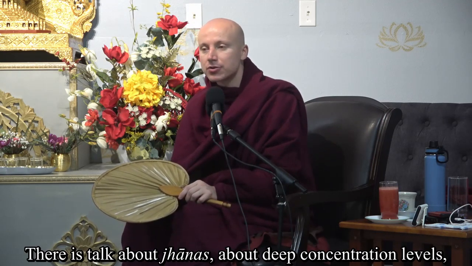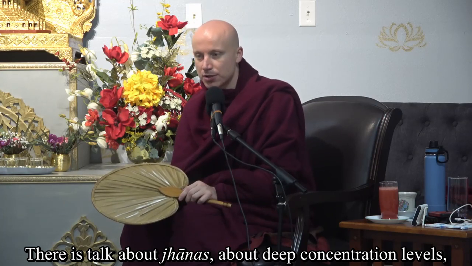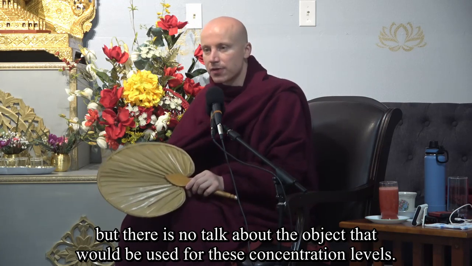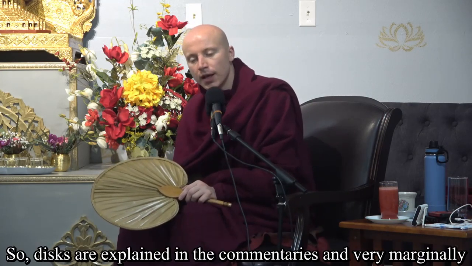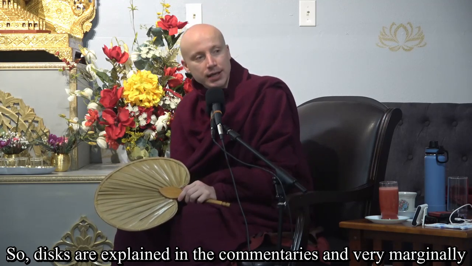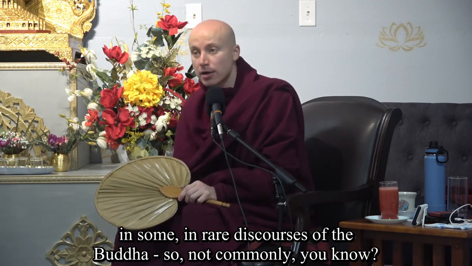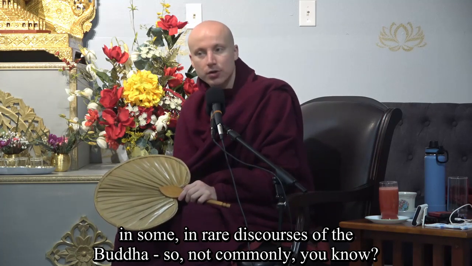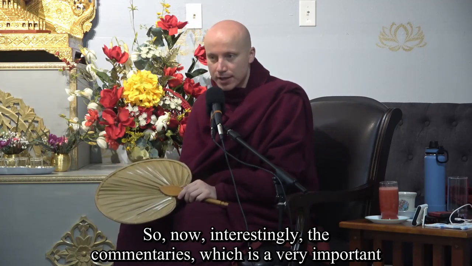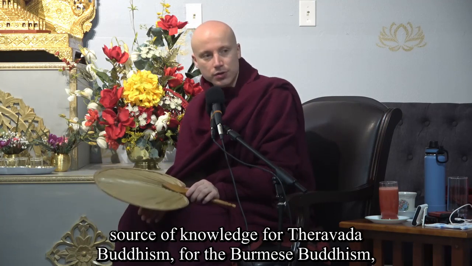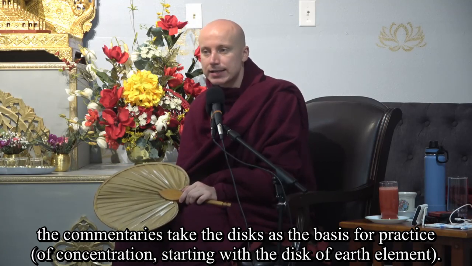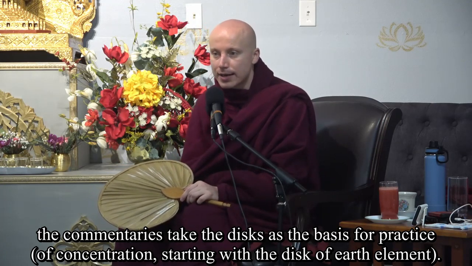There is talk about jhanas, about deep concentration levels, but there is no talk about the object that would be used for these concentration levels. So discs are explained in the commentaries and very marginally in rare discourses of the Buddha, so not commonly. Now interestingly, the commentaries, which are a very important source of knowledge for Theravada Buddhism, for Burmese Buddhism, take the discs as the basis for practice.